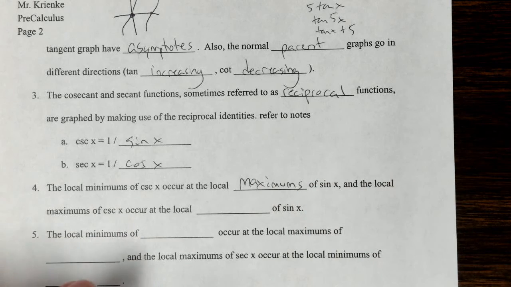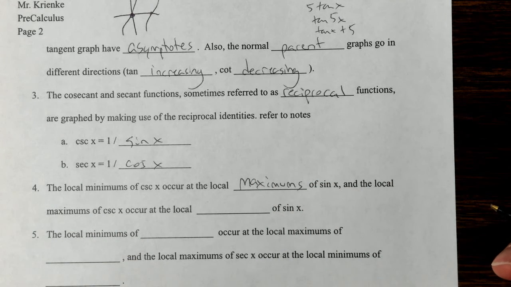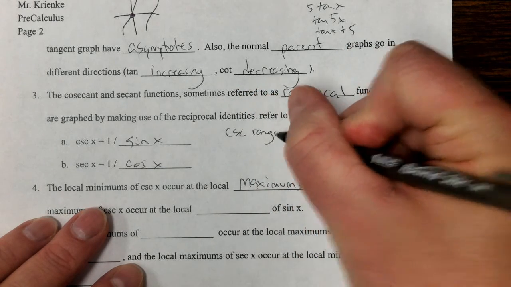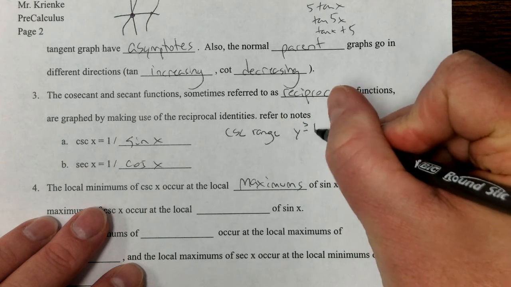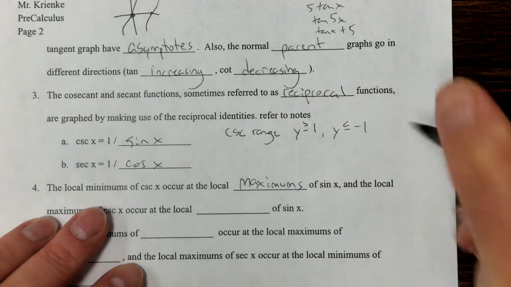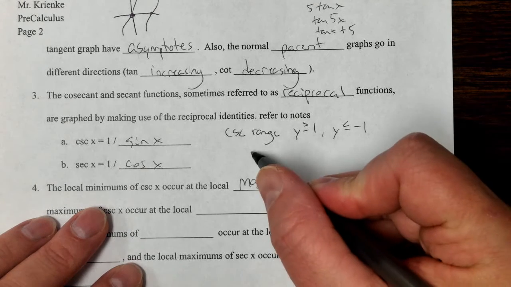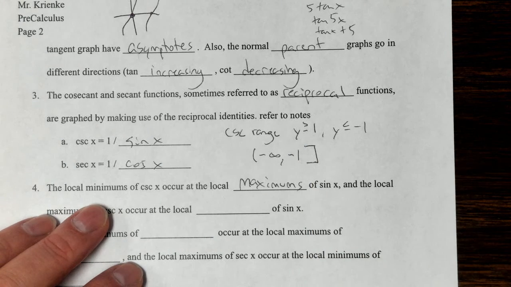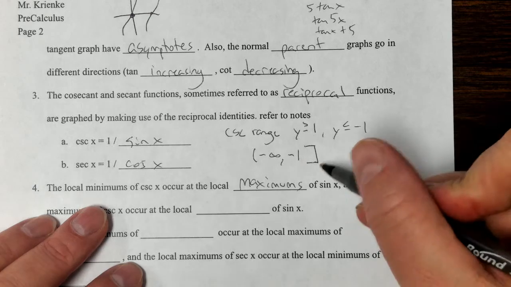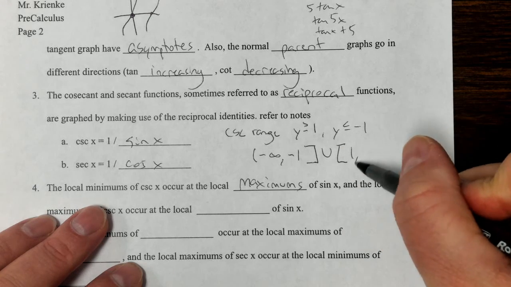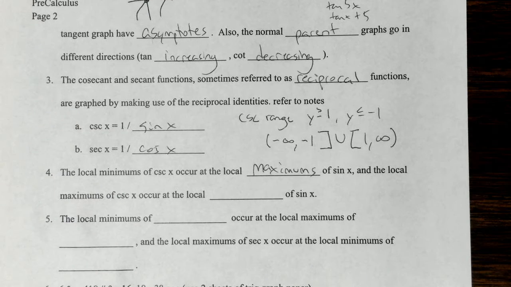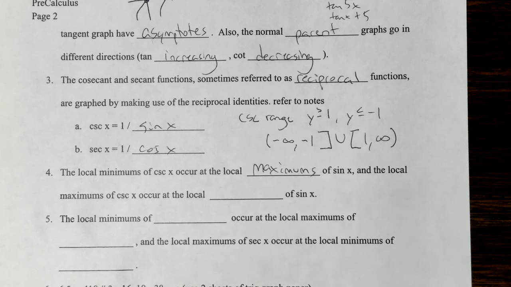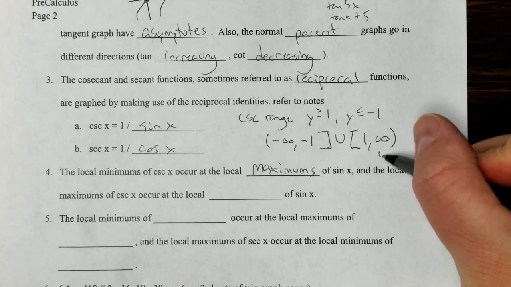The other notation? Okay, that's a good question. Let me write this out for a second. Cosecant range would be y greater than or equal to 1 and y less than or equal to negative 1. So in the other notation, it would look like from negative infinity to negative 1 bracket, because it actually does touch there, union bracket 1 comma infinity. Because if it's greater than or equal to, it's called unbounded. Yeah. Unbounded.